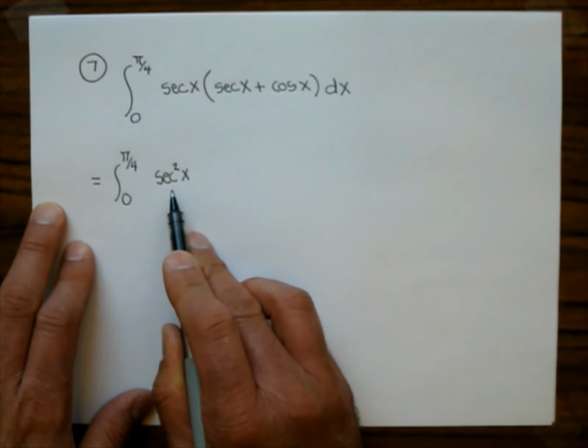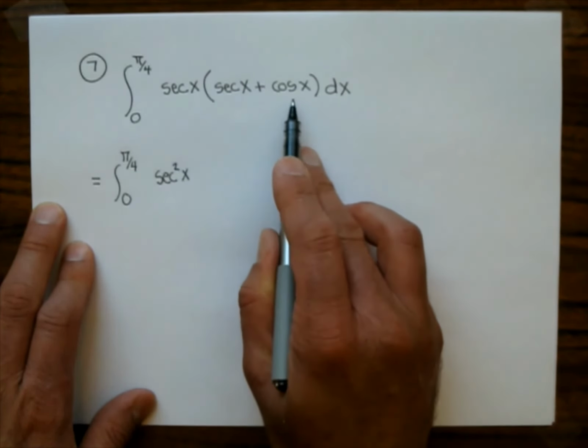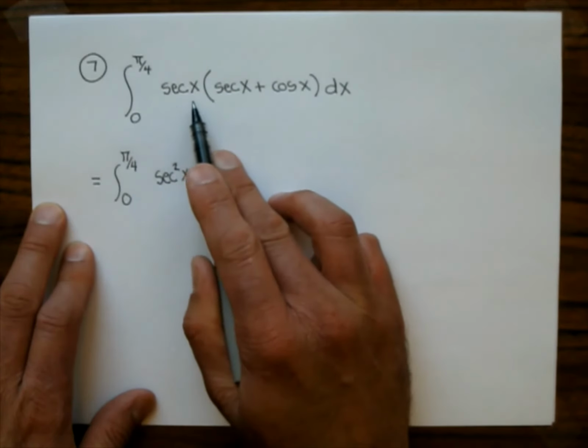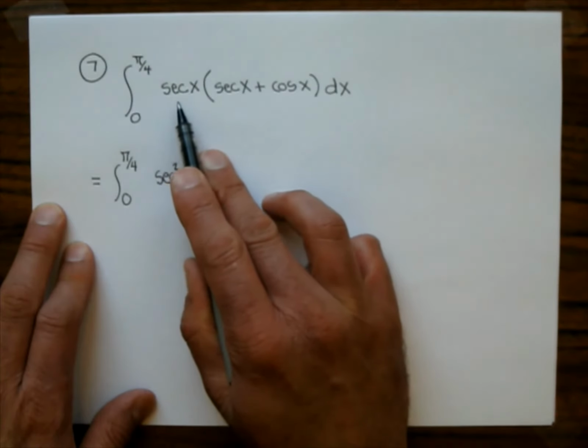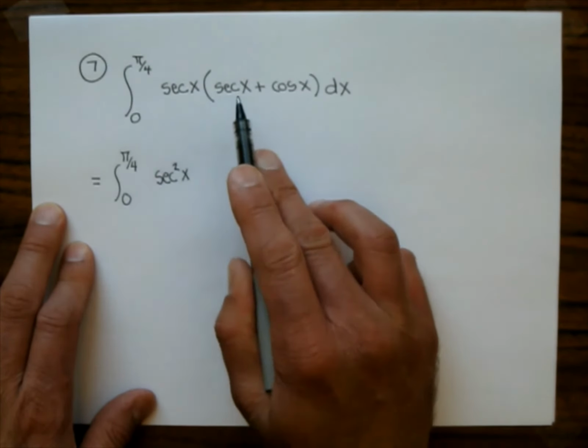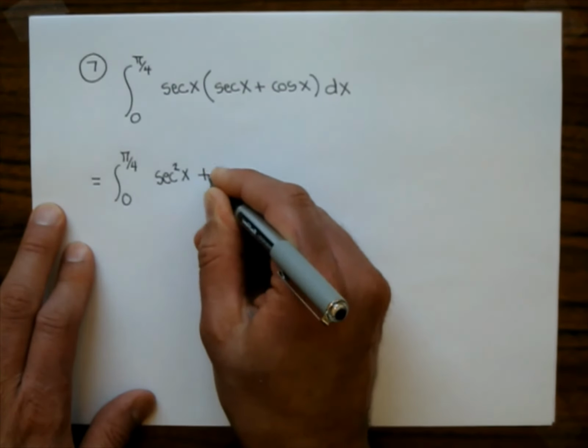So if we remembered our rules, you'll go, oh yeah, I know what that one is. It is the tangent. Now this one right here, when you go secant times the cosine, remember the secant is really 1 over the cosine. So you're going 1 over cosine times the cosine. That's really cosine over cosine, which is 1.